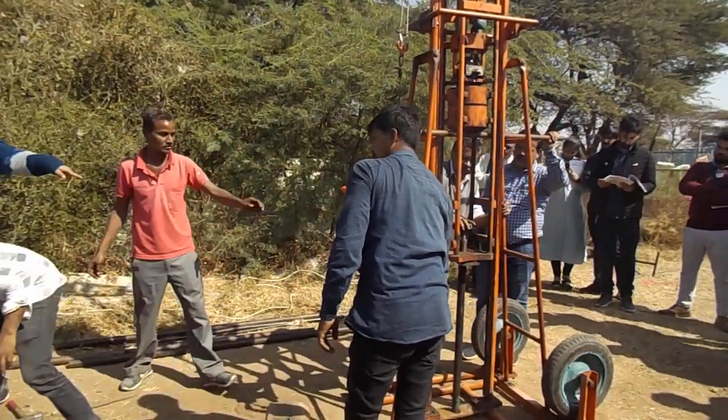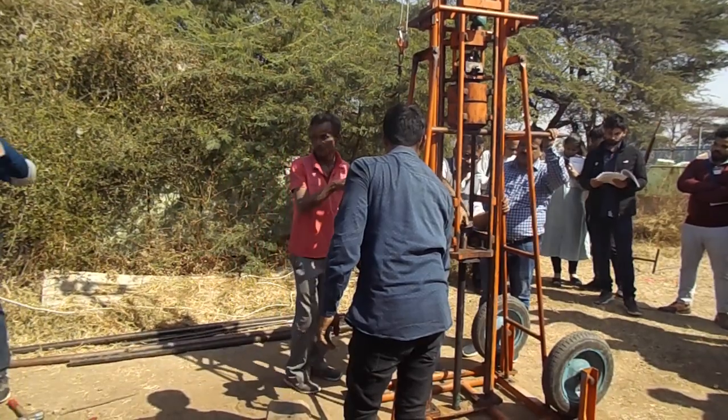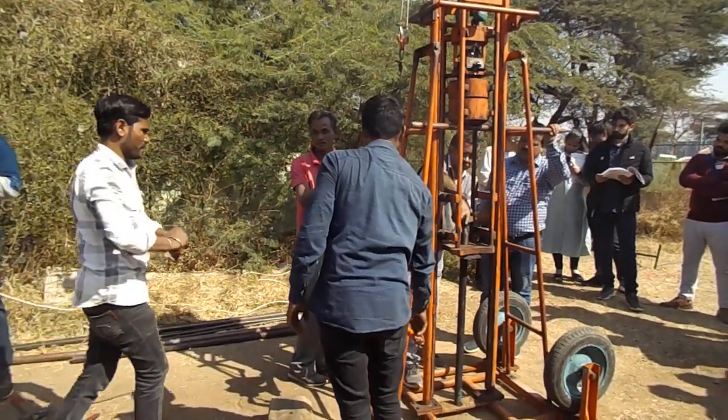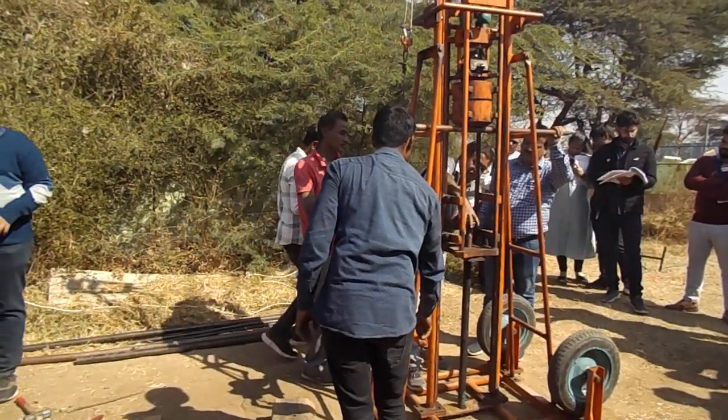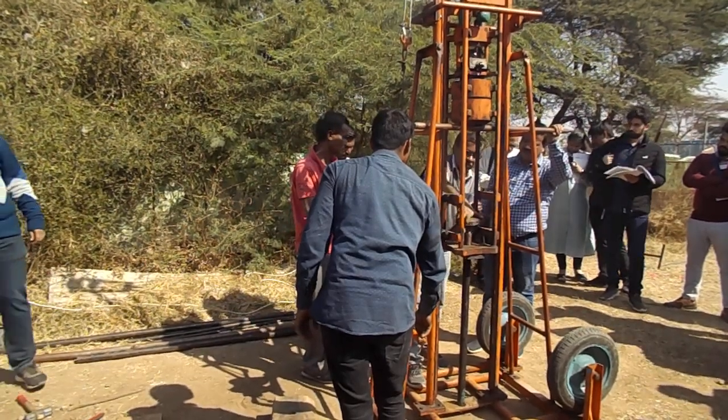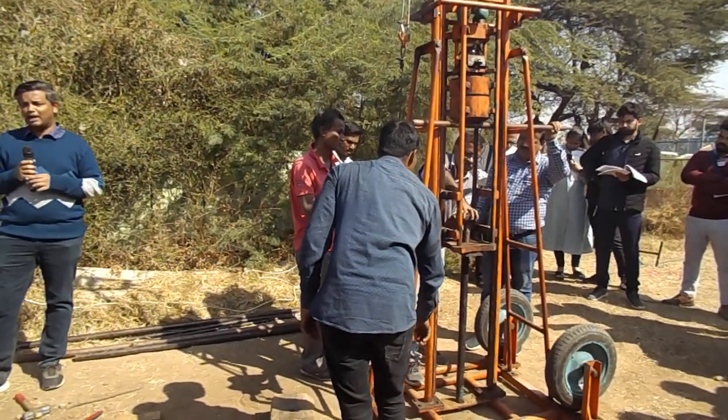So this N value that we will calculate here, we can correlate with the SPT value. There are correlations, and it is mentioned in the manual also. The cone we are using is of 50 mm diameter.